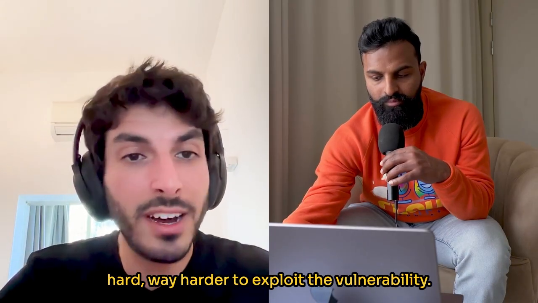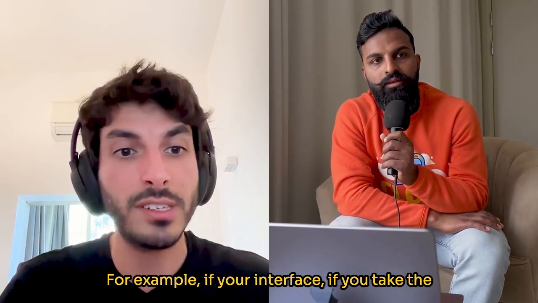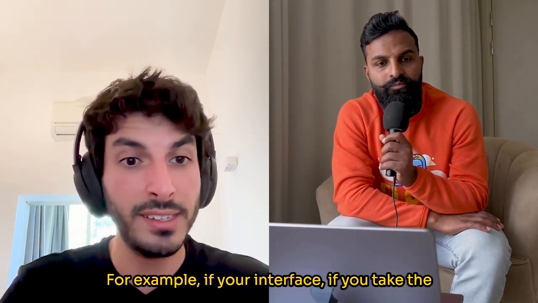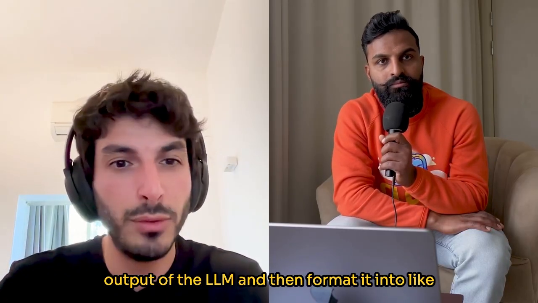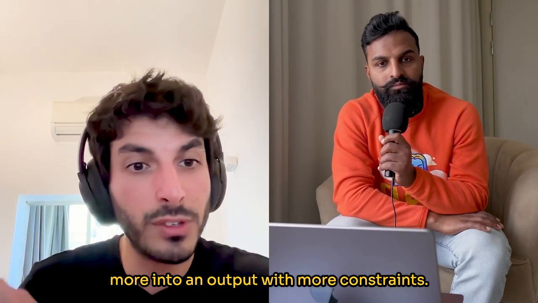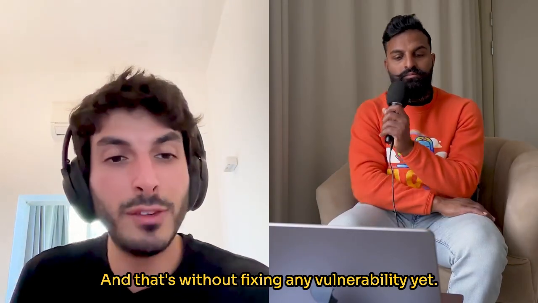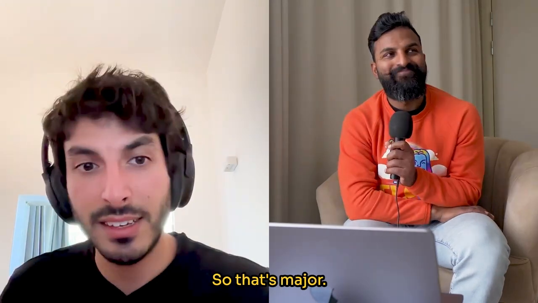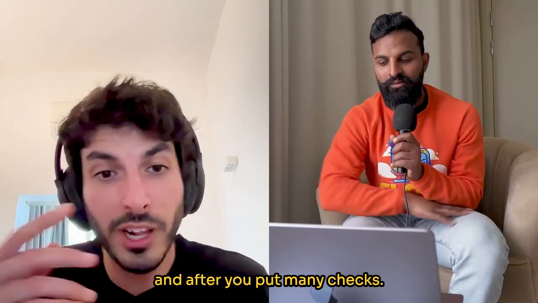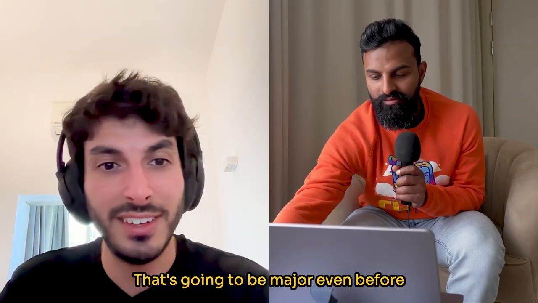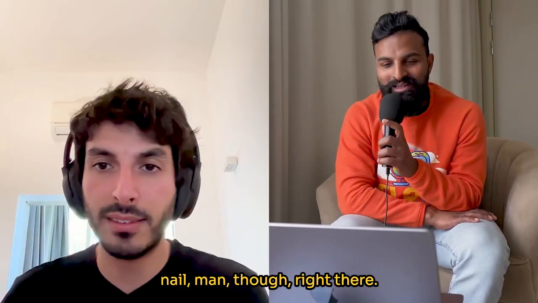It's going to be way harder to exploit a vulnerability. For example, if you take the output of the LLM and format it into an output with more constraints, it's going to make the attacker's life way harder, and that's without fixing any vulnerability yet. So that's major. Also, if you put guardrails before and after, you put many checks, that's going to be major, even before you fix the specific vulnerability. Yep. I think you've hit it on the nail, man, right there.